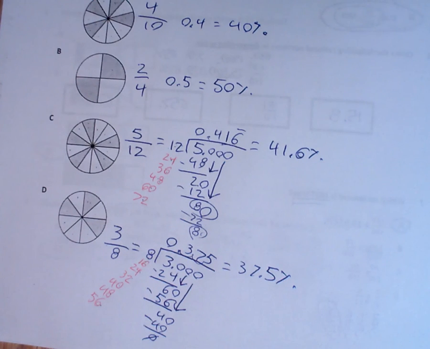Now that we have the percents for all of them, 40, 50, 41.6, and 37.5, which one is my least amount? My least amount shaded. Which is the smallest one up there? No, but look at the percents. I turned them into percents for a reason. If you're just going to look at these and kind of think about it, then you wouldn't need to do the math. You might have got it right too. Who knows? But looking at these, which is the smallest one?